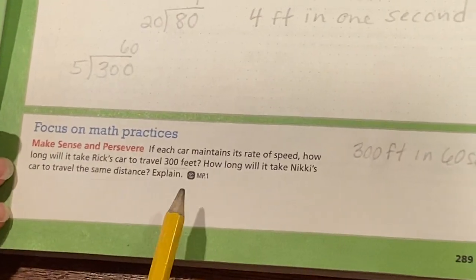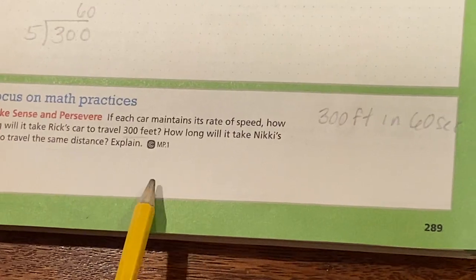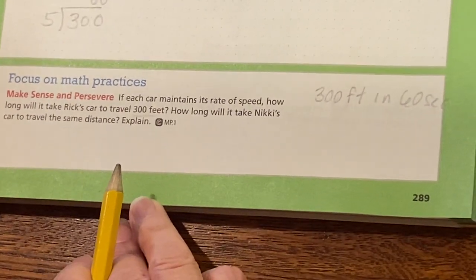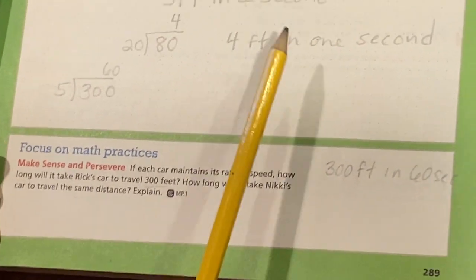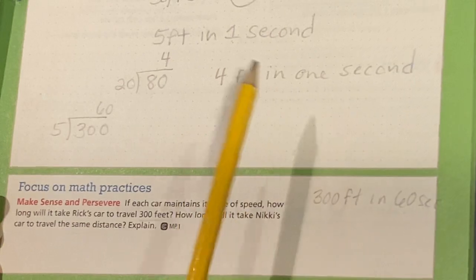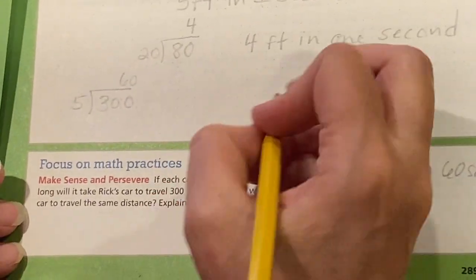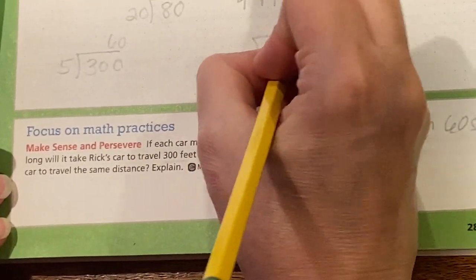So we also want to know, how long will it take Nikki's car to travel 300 feet? So what should I do? Let's see. I know that it can go 4 feet in 1 second. It wants to go 300 feet. Okay, let's do that same calculation. 300 feet.